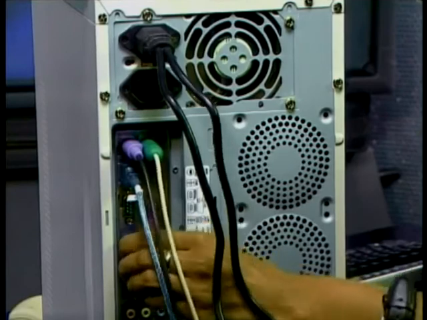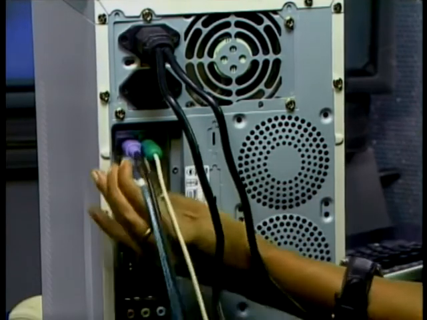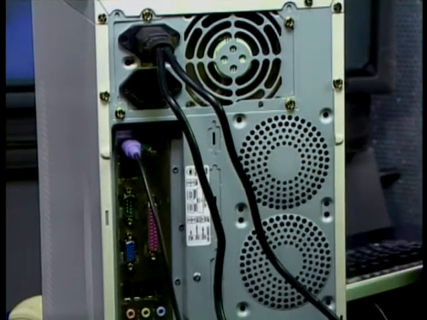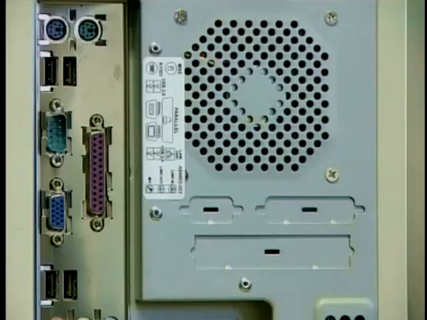Now I'm going to unplug everything and let's work together to connect all the external components to the correct ports. First, we must connect the keyboard and the mouse. But how do we know which cable plugs into which port? Well, some computers have made it easy and put a little symbol or icon under each port. This tells you if the port is for a mouse, a monitor, or a keyboard.